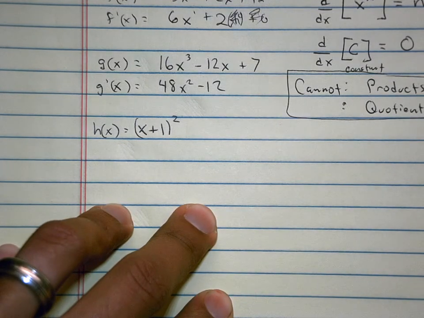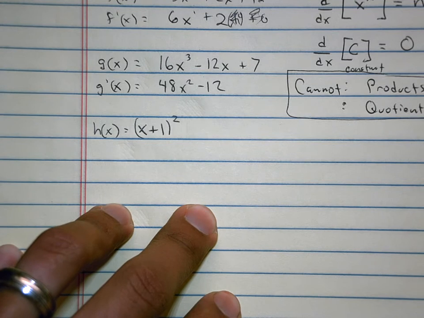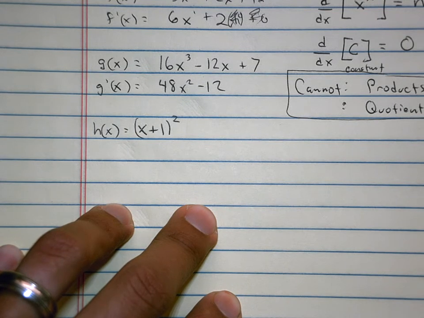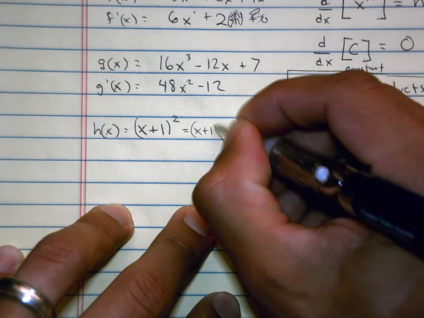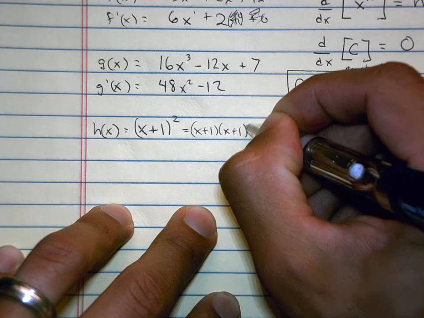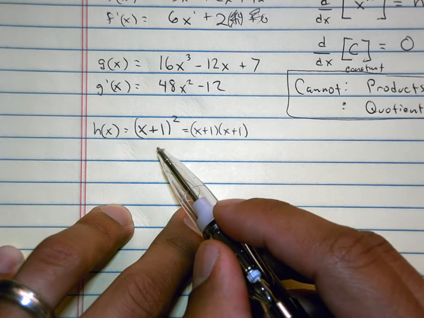I want to use something nice and simple. Well, you can't use the power rule for this particular problem. Why? Because it's a product. It's an x plus 1 times an x plus 1, right? There will be a way to use this, but in section 4 we're going to learn the chain rule.